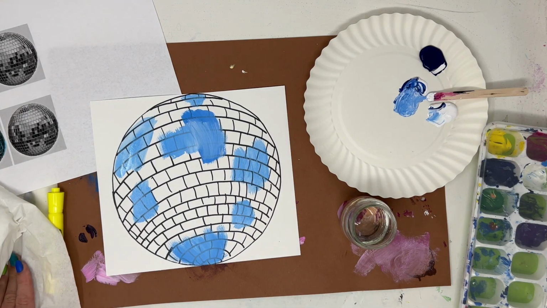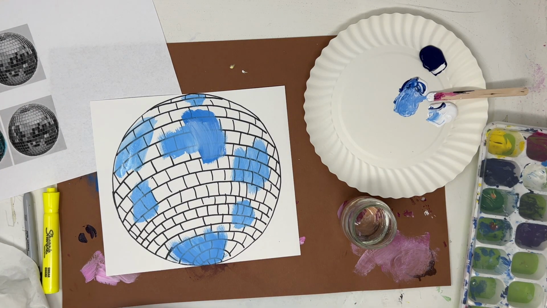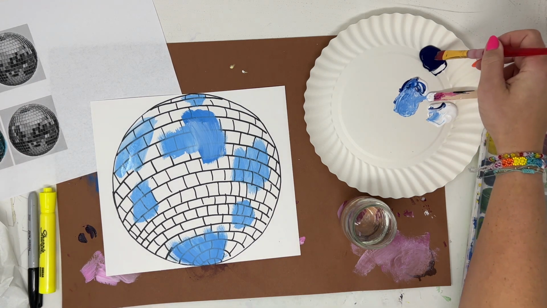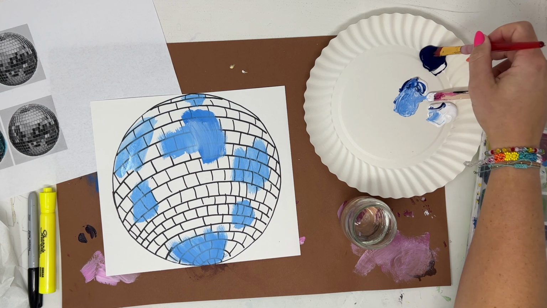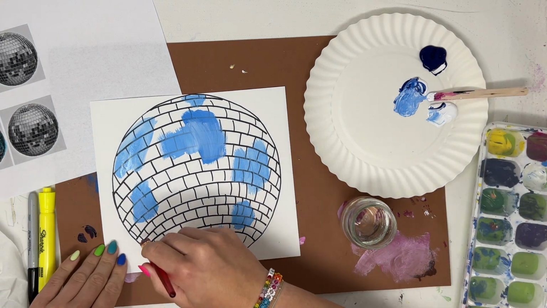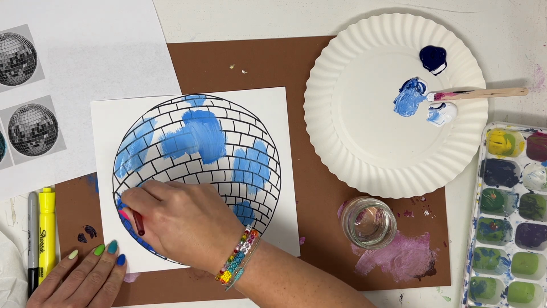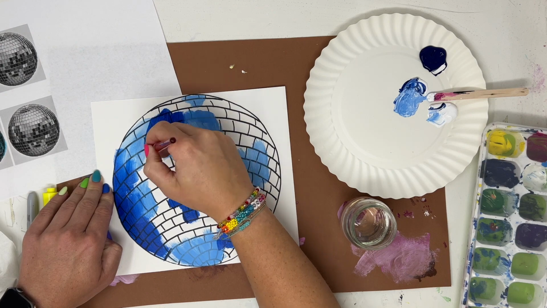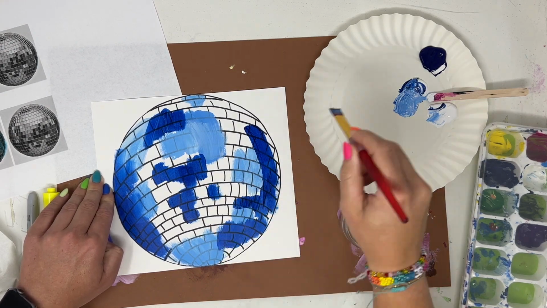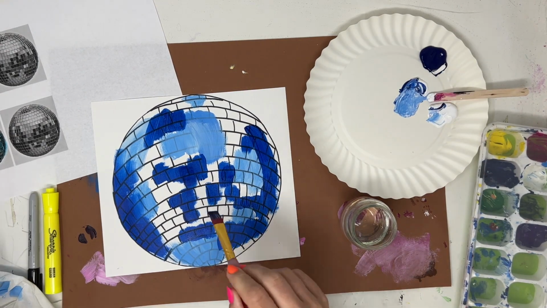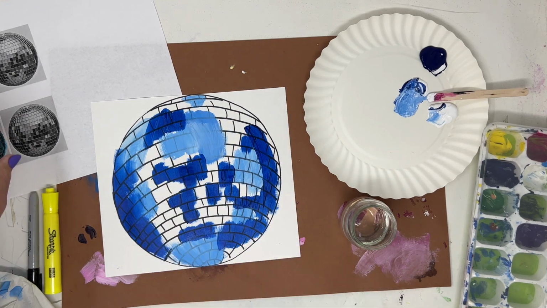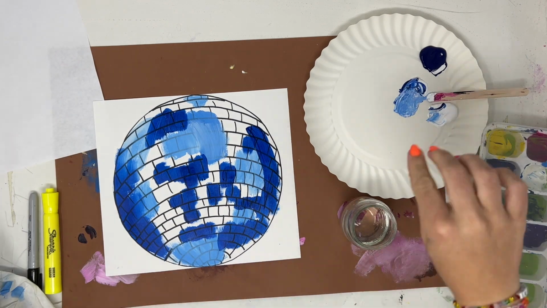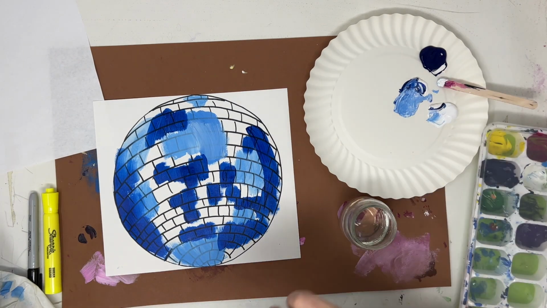All right, now that I have my light areas mapped out, I'm going to go with my dark colors. Before I do that, medium, so here we go. All right, so now basically what I have left is all of my middle colors. So I'm going to mix a middle value.